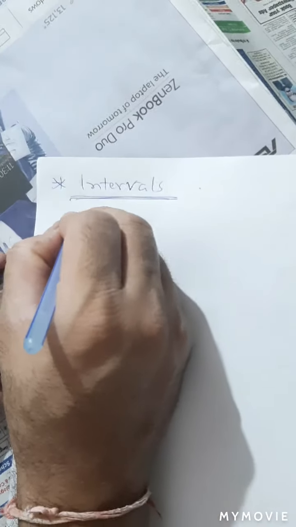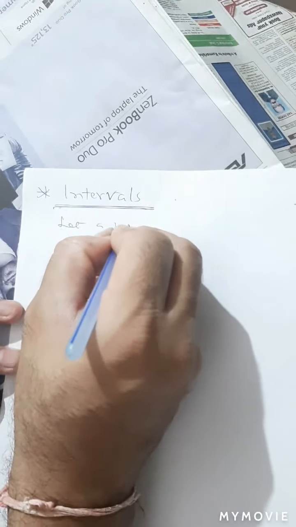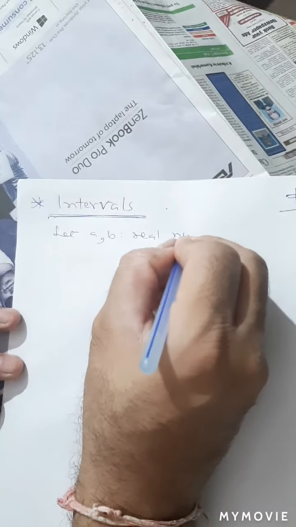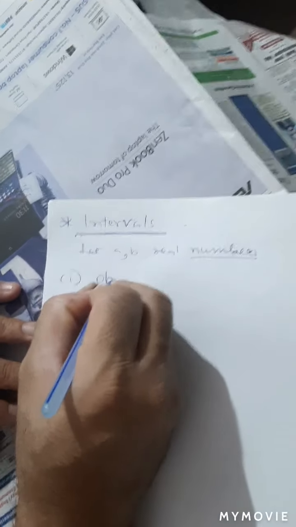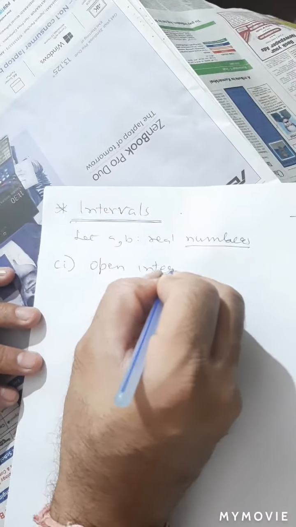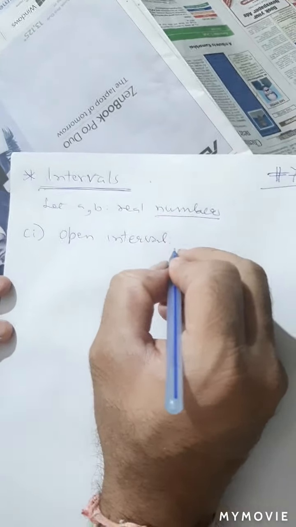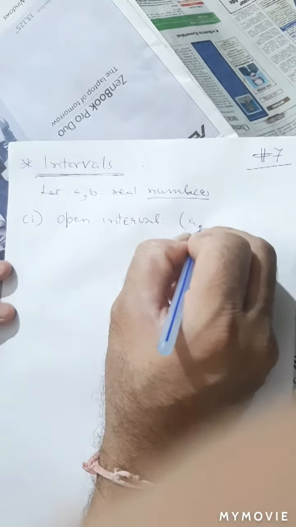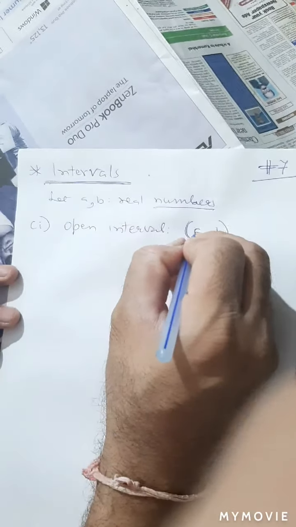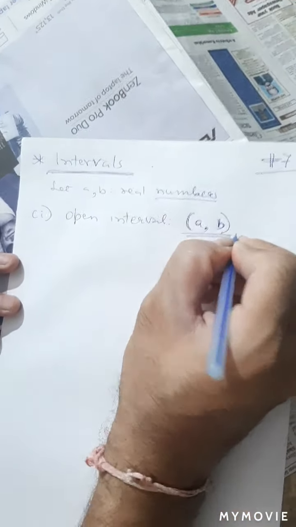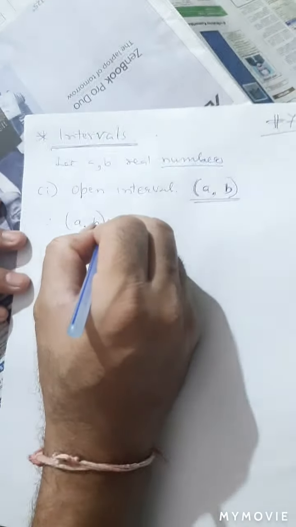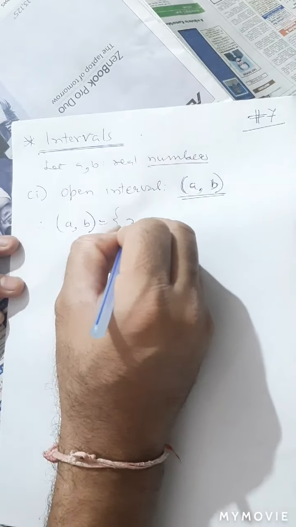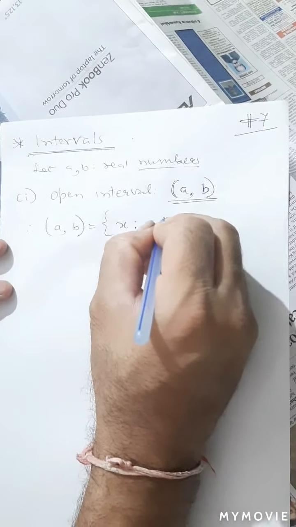Okay, now next is about intervals. You might have studied earlier. So let A and B be 2 real numbers, any 2 numbers. One is called an open interval, which is denoted in round brackets as A comma B. It is a special type of set. We define the open interval A comma B as all real numbers which are between A and B.